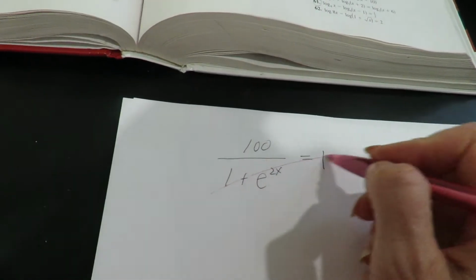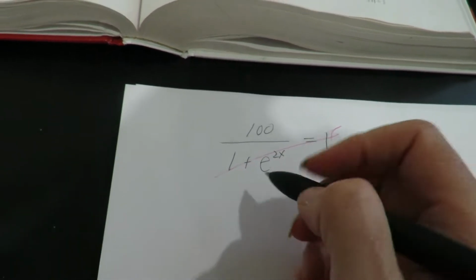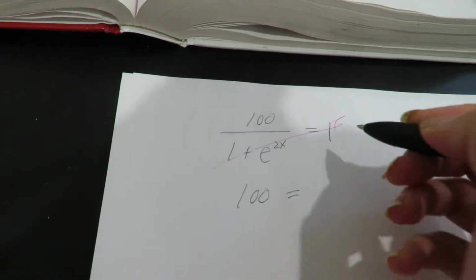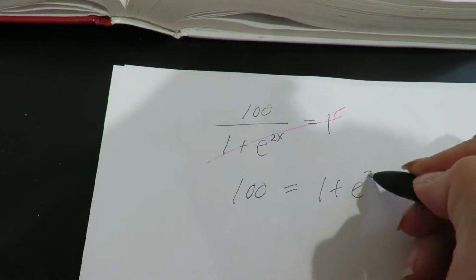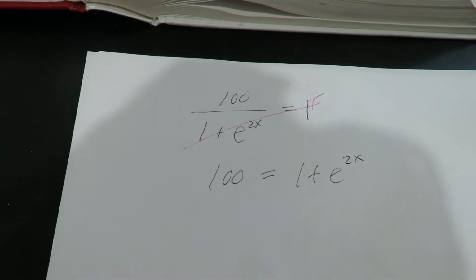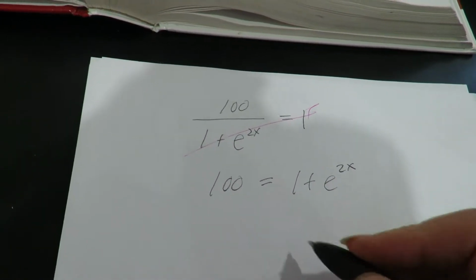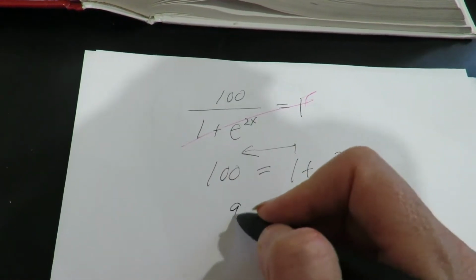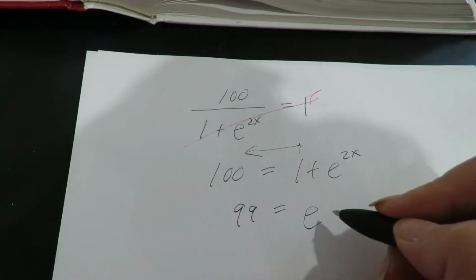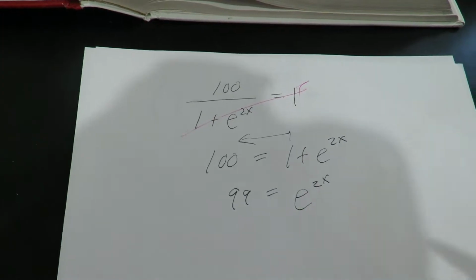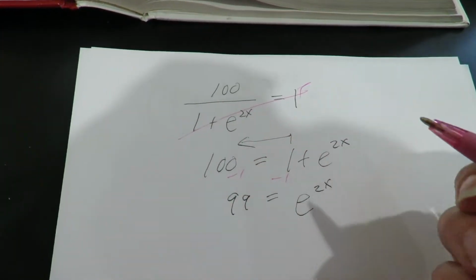Let's start by cross multiplying this to the other side. 1 times anything is itself, so we can start with that. Now remember, you always want to isolate the exponential part, so let's move this 1 to the other side. So we move the 1 to the other side, we just subtracted 1 from both.